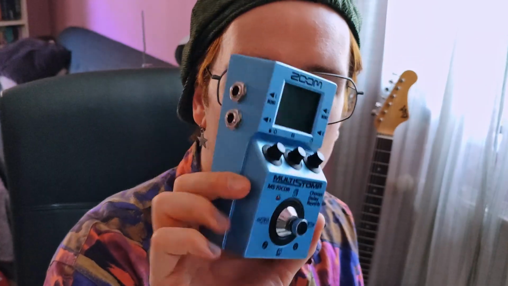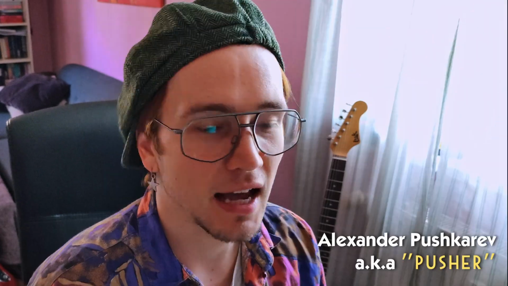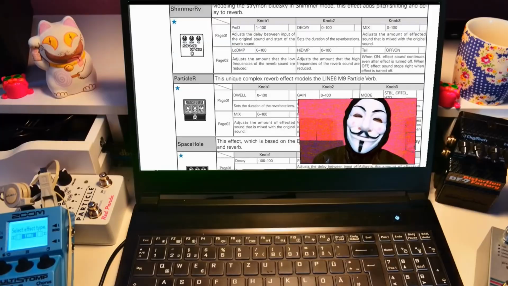This video is supposed to be a very quick video. It's about these little Zoom MS pedals. This here is the Zoom MS-50G. Several years ago we were talking about the hack of this Zoom pedal, and since then still people are writing comments below the video where I hacked this little Zoom pedal with this secret effects manager made by a guy called Alexander from Russia. He was supposed to be this hacker guy in the video.